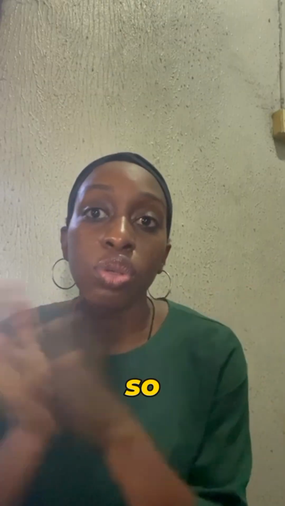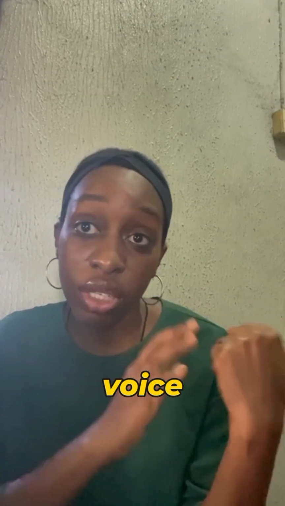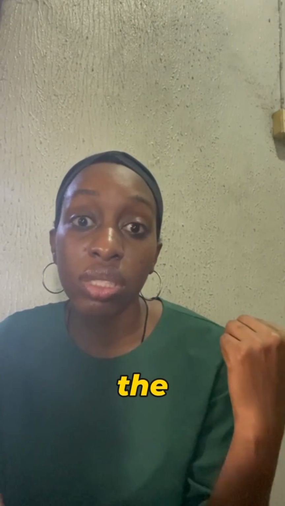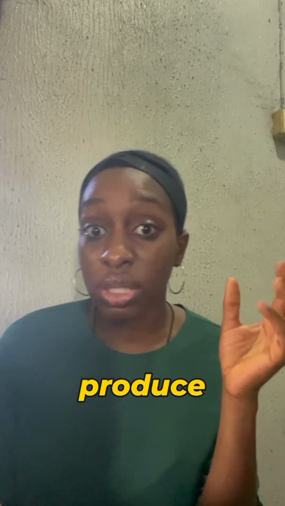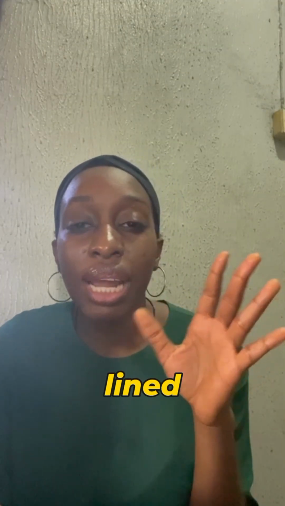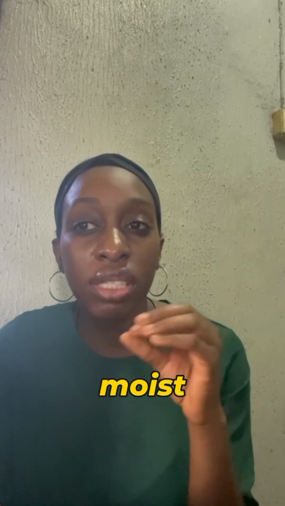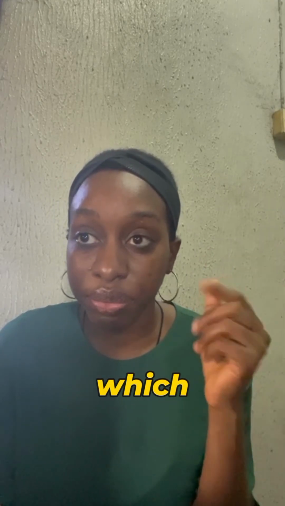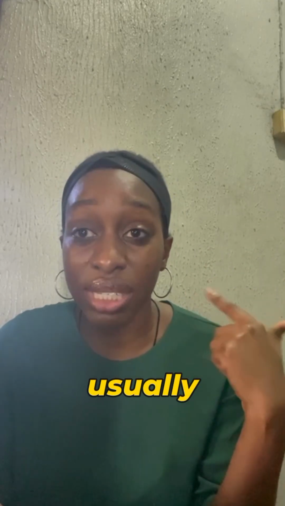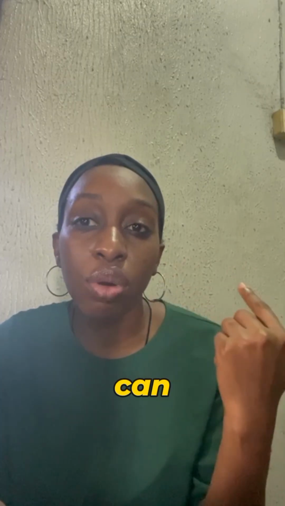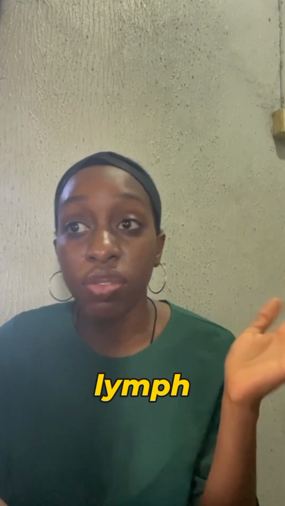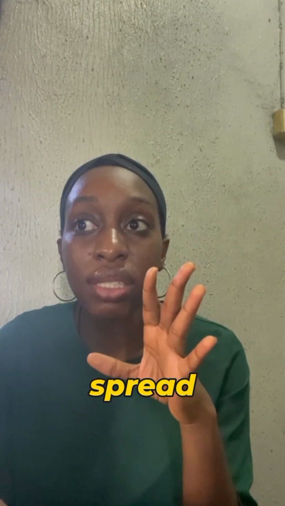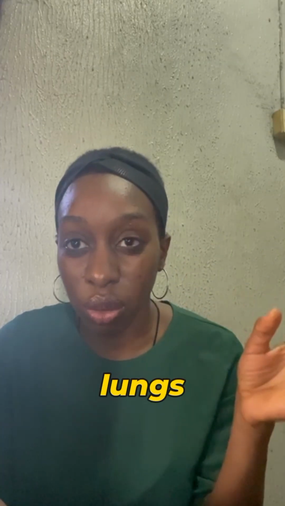So the larynx, the voice box, is located below the pharynx, and it contains the vocal cords which vibrate to produce sounds. These structures are lined with thin moist tissue called the mucosa, which is where cancer usually starts. So tumors can grow and invade nearby tissues, nerves, or lymph nodes, and it may even spread to distant organs like the lungs.